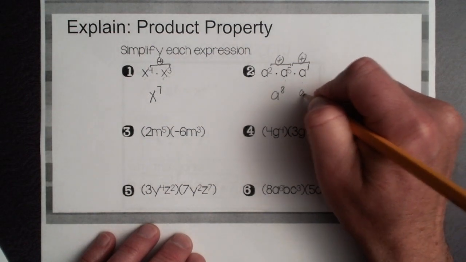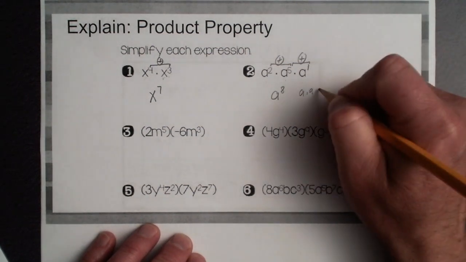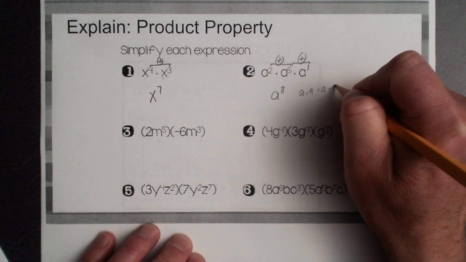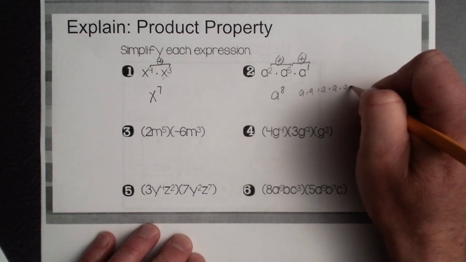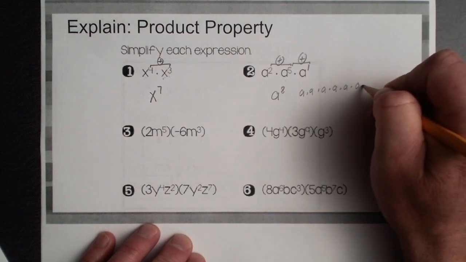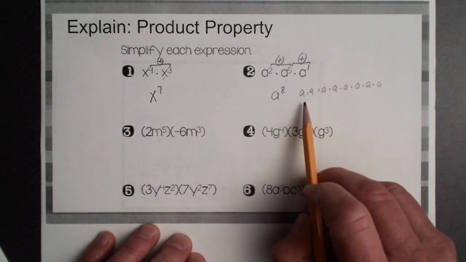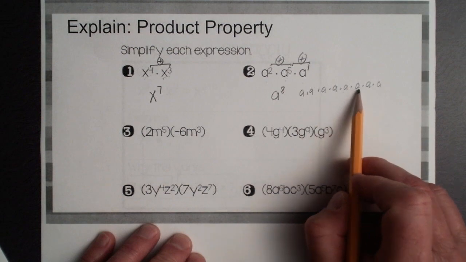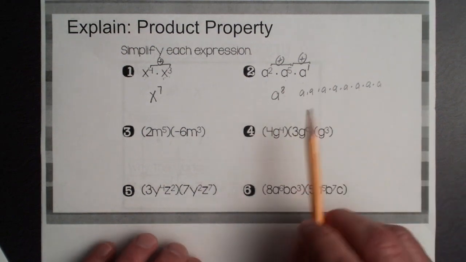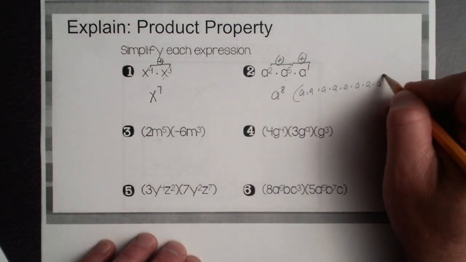Well, I've got 2 a's, and then 1, 2, 3, 4, 5 a's, and then I have 1 on the end. So how many? 1, 2, 3, 4, 5, 6, 7, 8. There's my 8. I just use this as what is called expanded form.